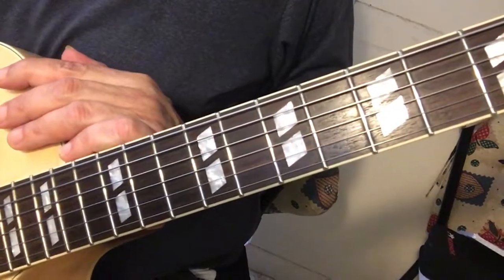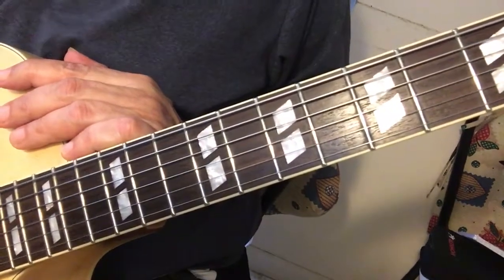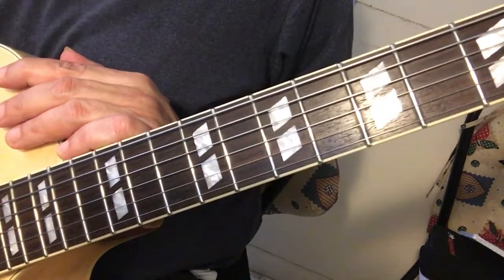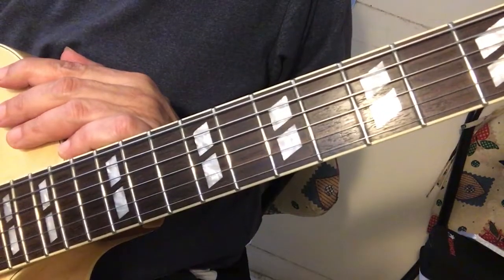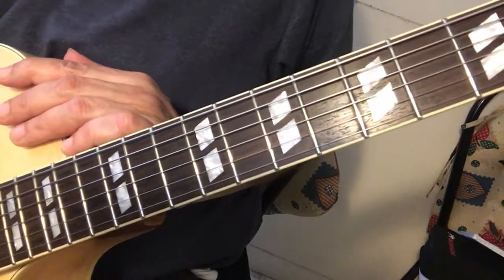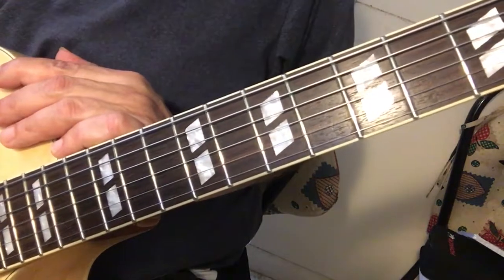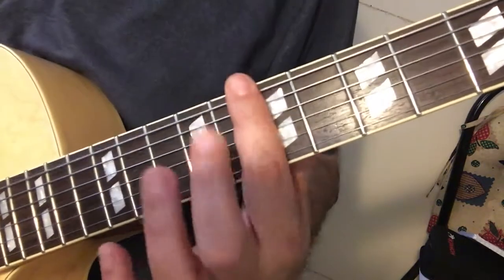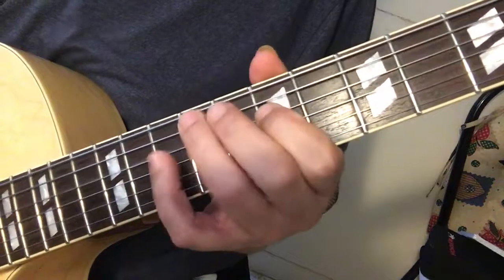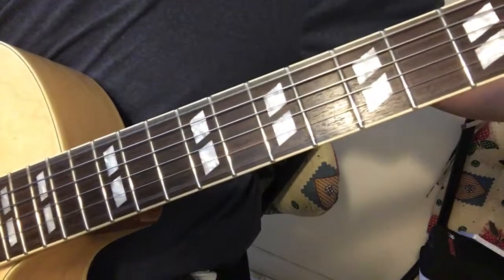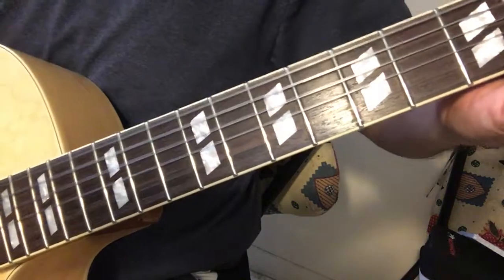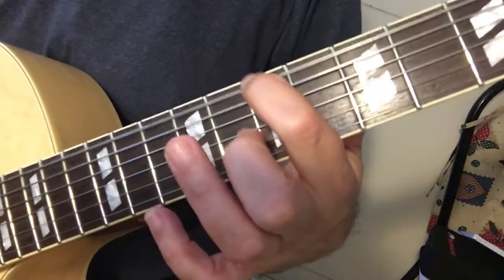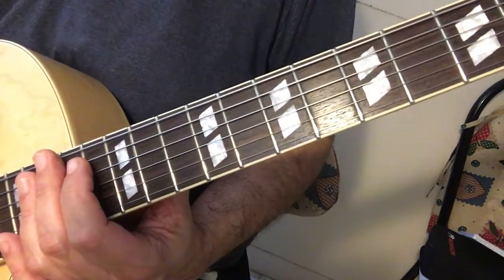Okay, so this time I'm going to talk about the root position minor pentatonic on the guitar and the second pentatonic, second position, first and second positions. So let's review that in the key of B minor. B is on the 7th fret. So there you have it. There's the root position minor pentatonic, which most people know.